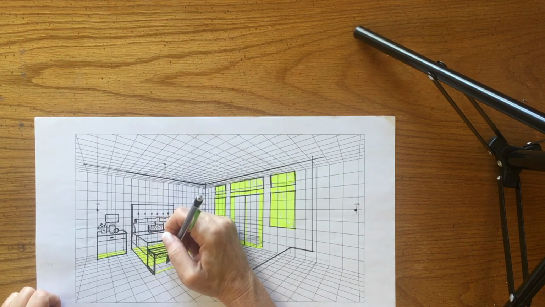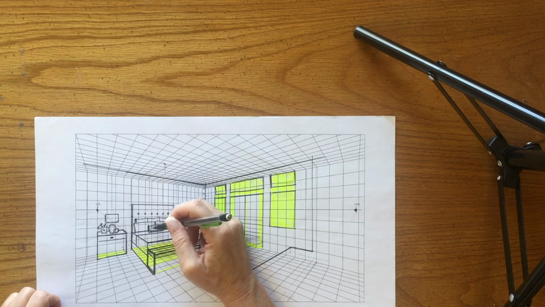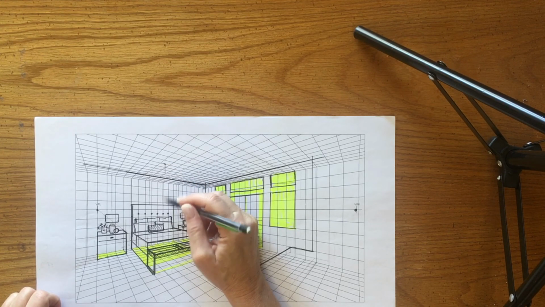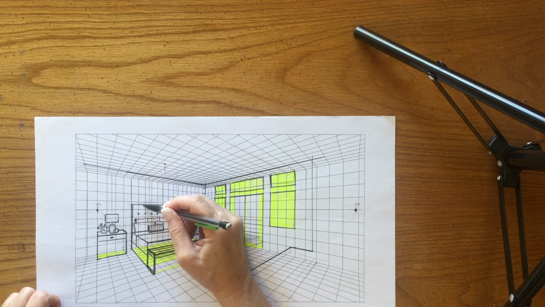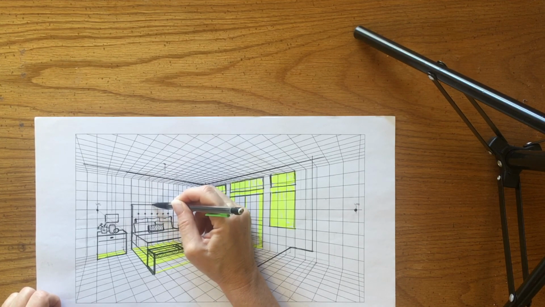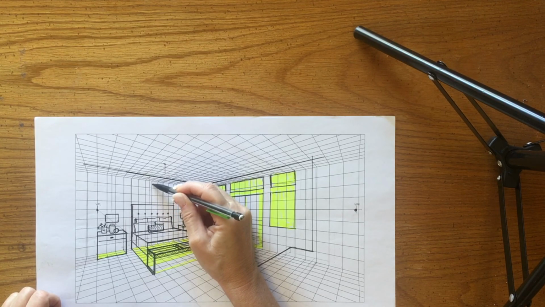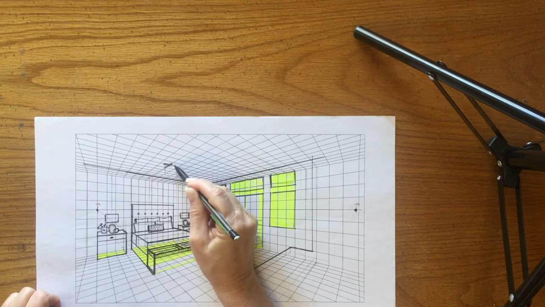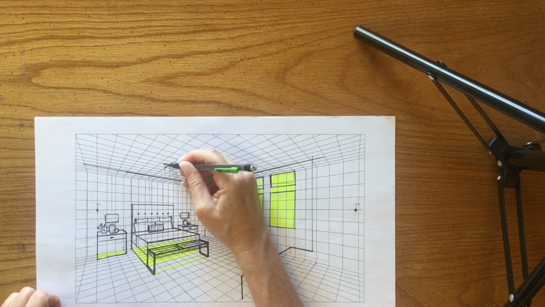I knew that my bed is 8 feet deep, and if I want to place a chandelier right above the bed, I'm going to find the center of the bed, which is here, and then I'm going to go up, and I'm going to go over, and then I'm going to find kind of that mark where I want to place a chandelier.